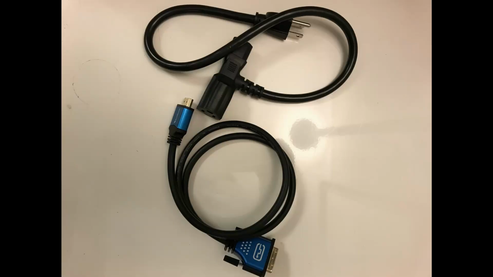I found a power cable that has two female ends. One end goes into the monitor. The other end is a normal plug that I can plug the Raspberry Pi into. Ideally, I would have had a monitor with a USB port that I could just plug the Raspberry Pi into for power. And then I have a short HDMI to DVI connector. I'm using an older salvage monitor for this project that doesn't have an HDMI port.